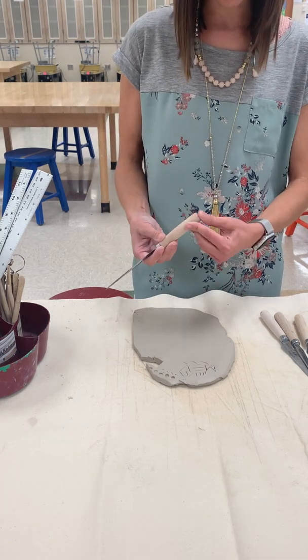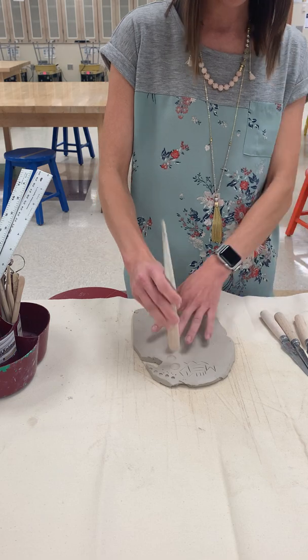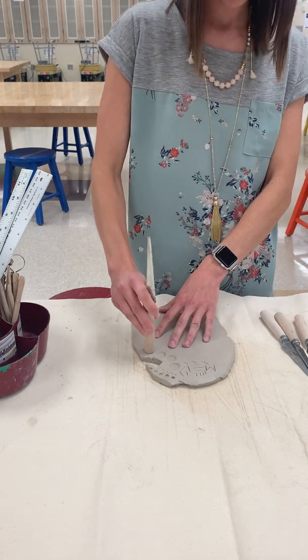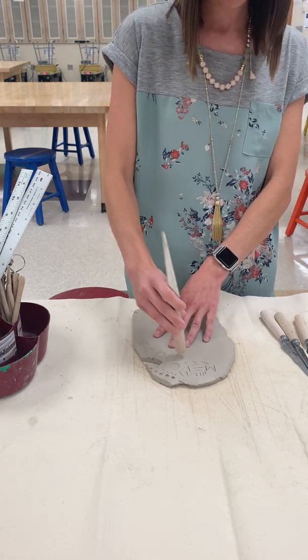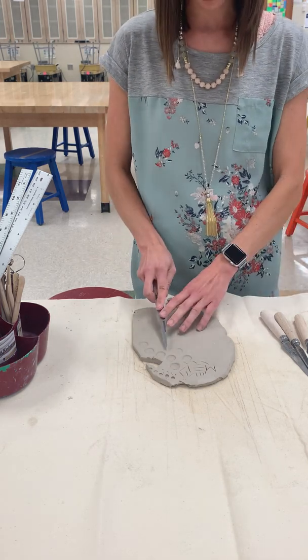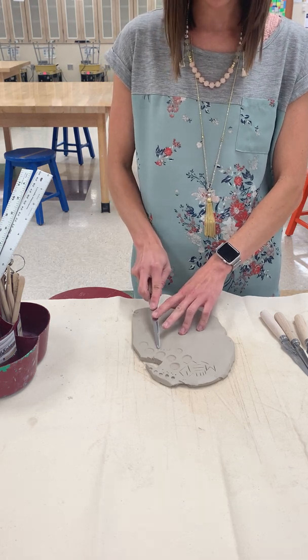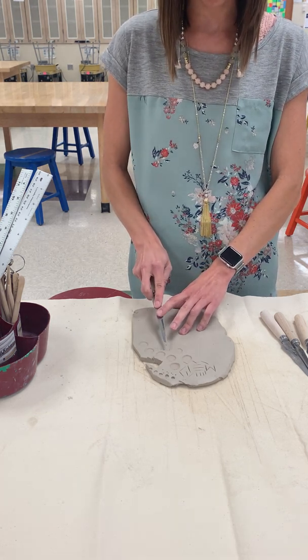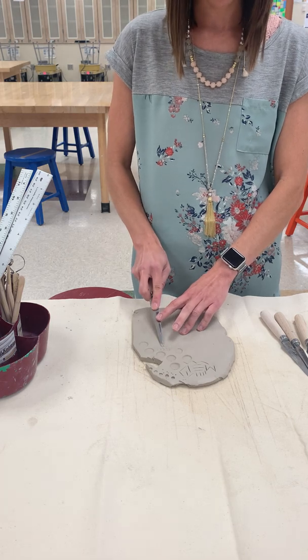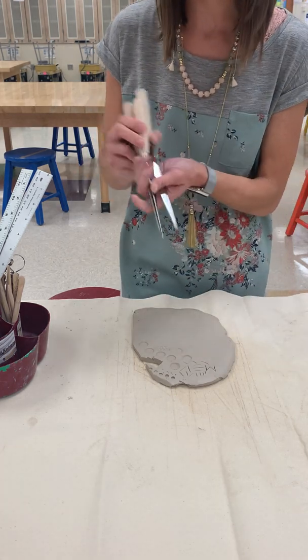And then just like the needle tool, you can use the opposite end or the handle end to create circular impressions. Okay, and then you can also use the cutting end to create a different impression. Most of the tools you can use to push in like a stamp to create impressions. So 4 fettling knives.